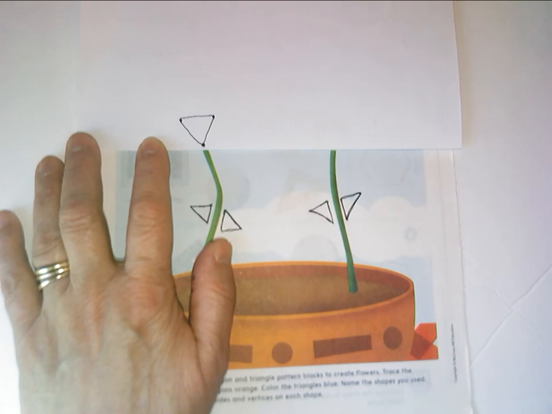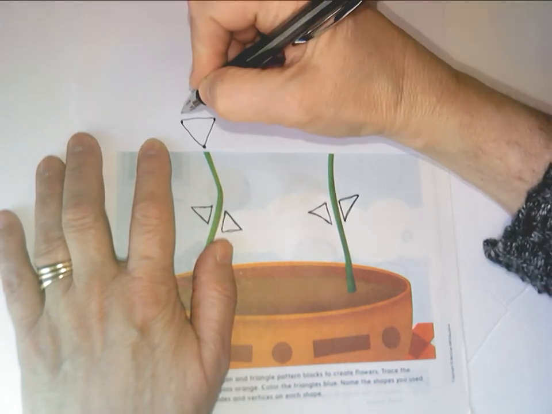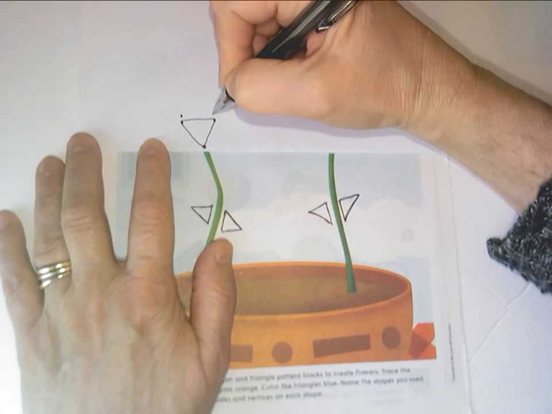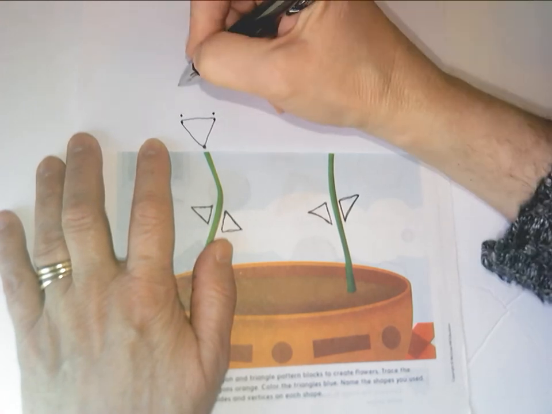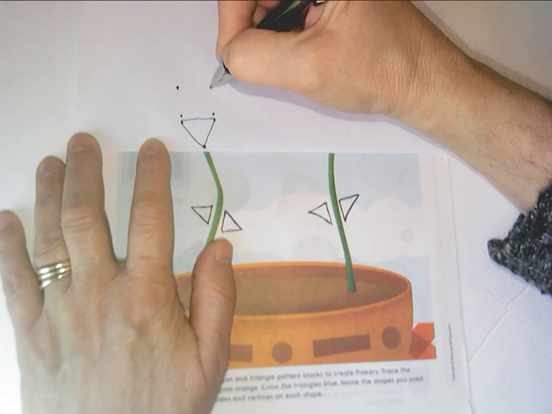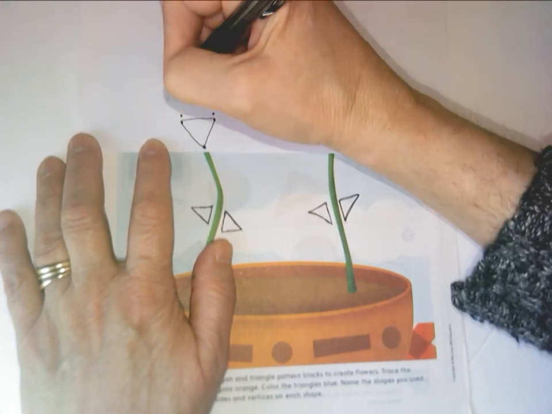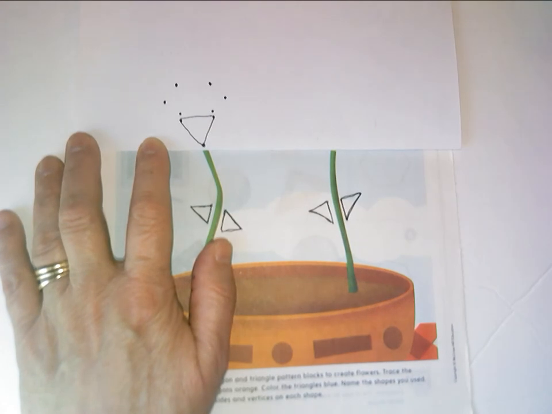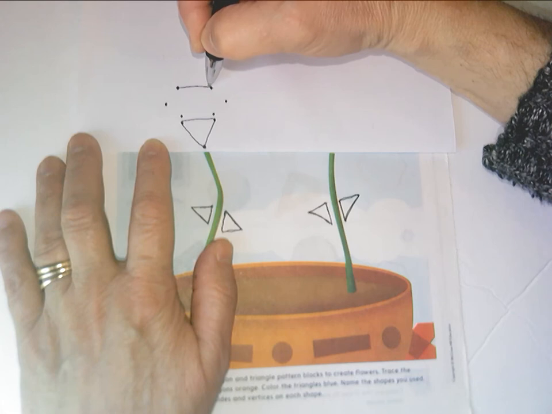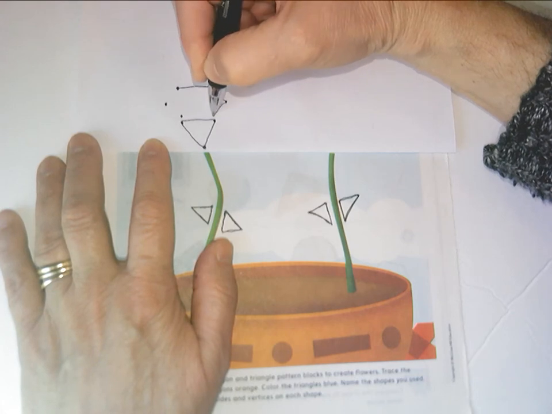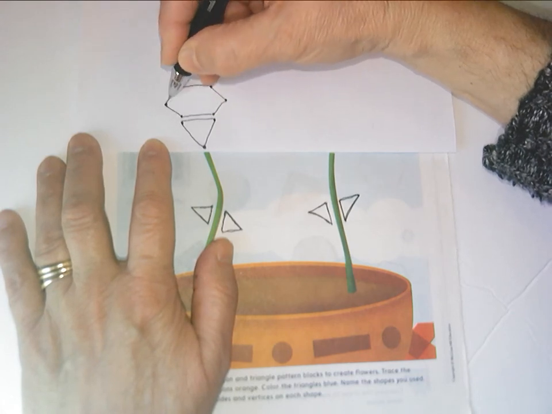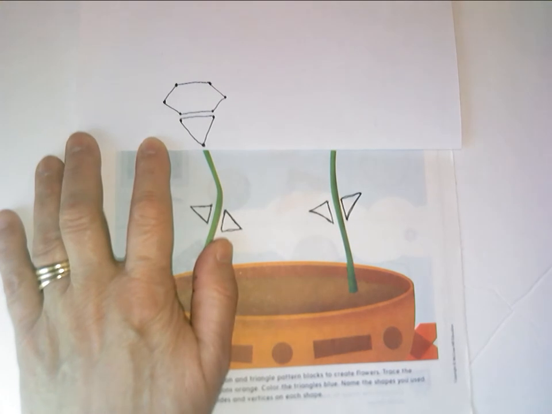Okay, now we're ready to make the middle part of our flower. And to do that, we're going to do a dot here, a dot here, a dot here, and a dot up here. And then a dot here. Remember how we did a hexagon like that? And now we're going to connect those dots like this. 1, 2, 3, 4, 5, 6. There is the middle of our flower.